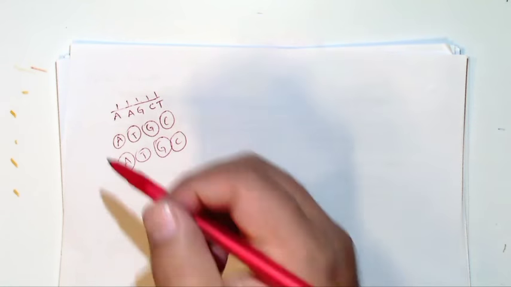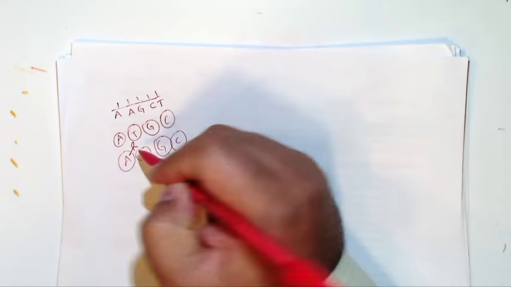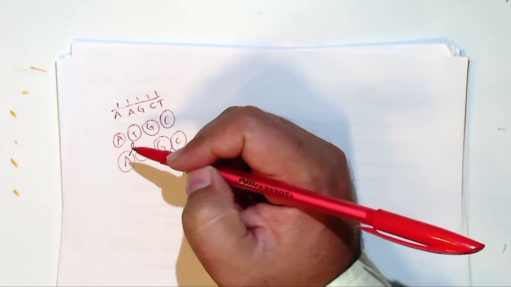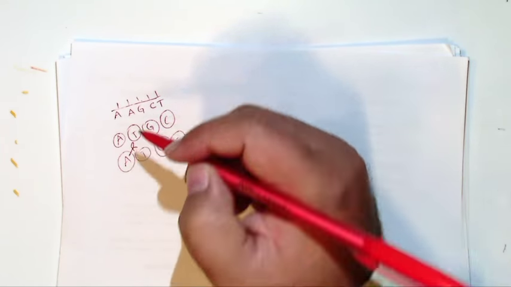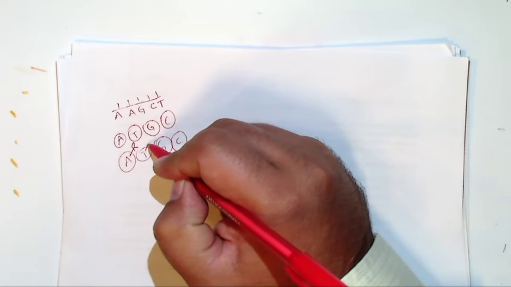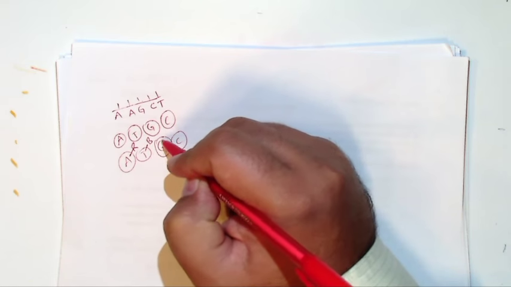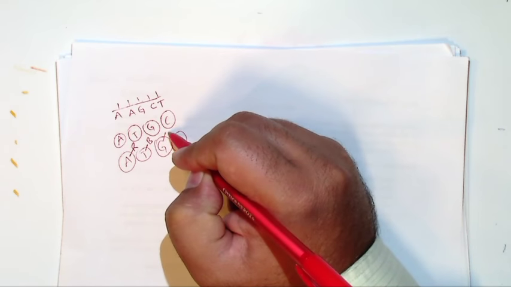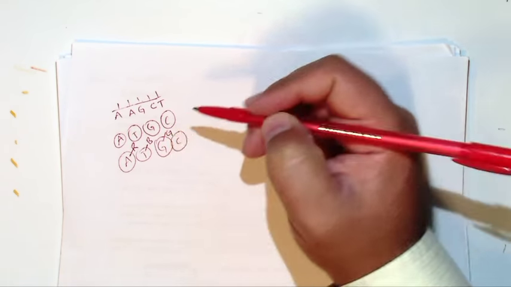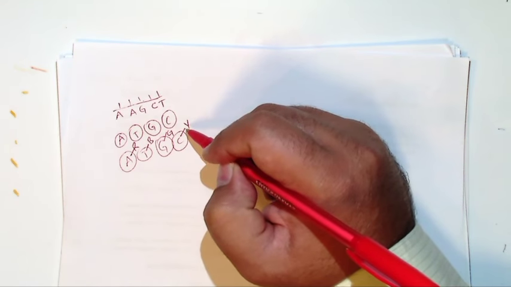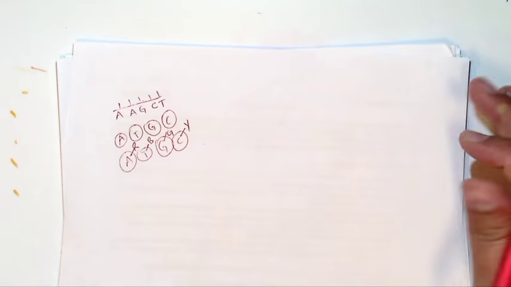So let's say A has a red dye, for example, which shows fluorescence when you shine a red laser on it. T may have, let's say, blue, G green, and C yellow. So now we have the same bases, but they also have some colors. But not all the bases have color. Some of them have color.